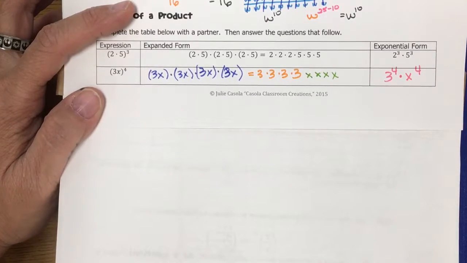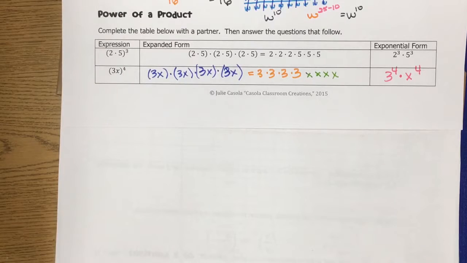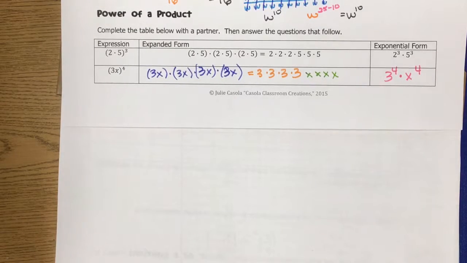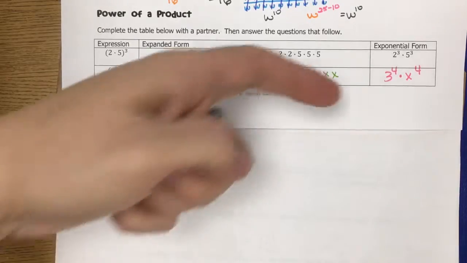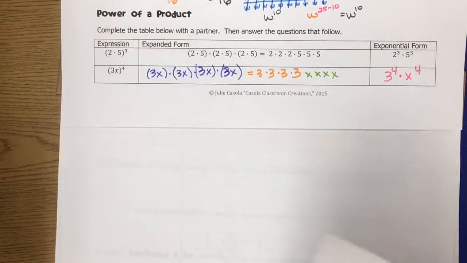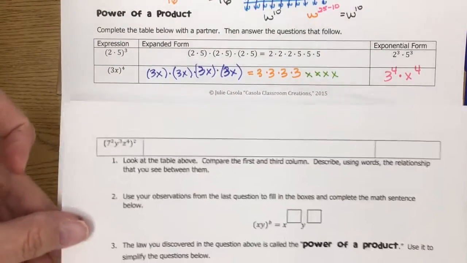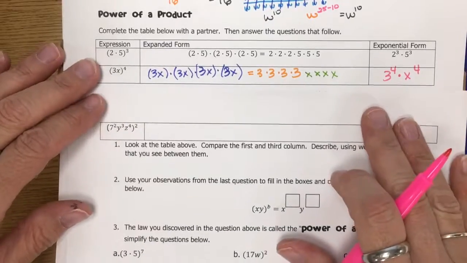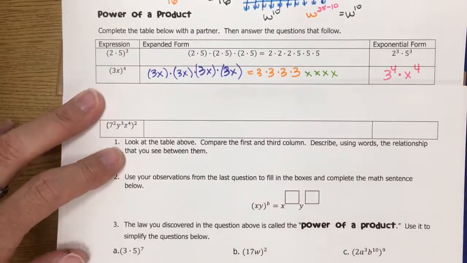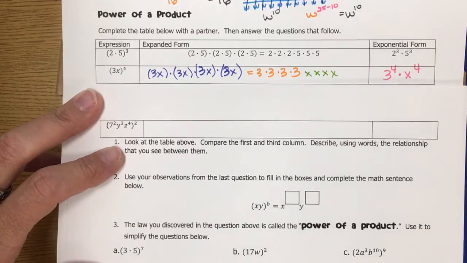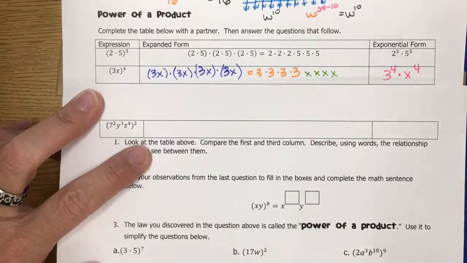Now, normally I would tell you that you need to simplify or put in standard form that 3 to the 4th, that 2 to the 3rd, and that 5 to the 3rd. But right now I'm not worried about that. So let's go to the next page, and this should be your next page. And there's a little more to it this time.